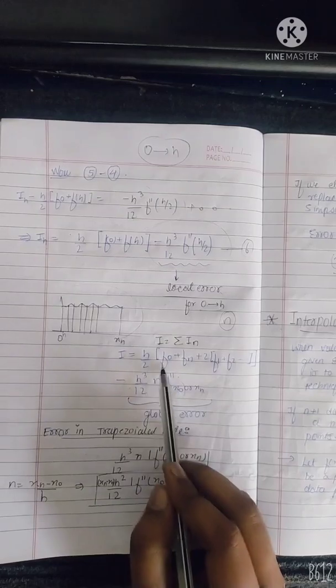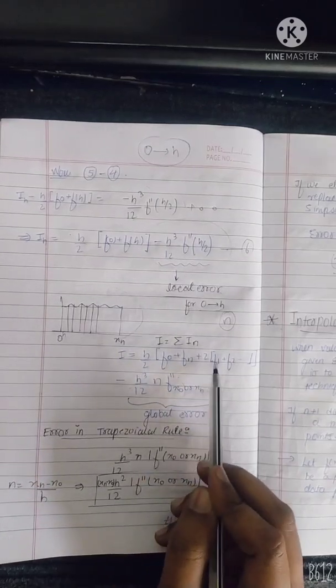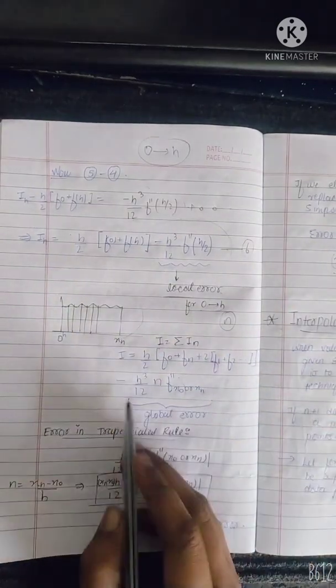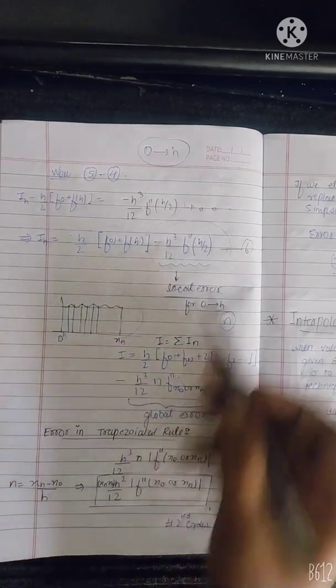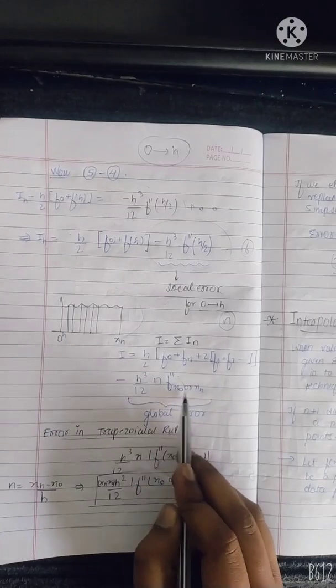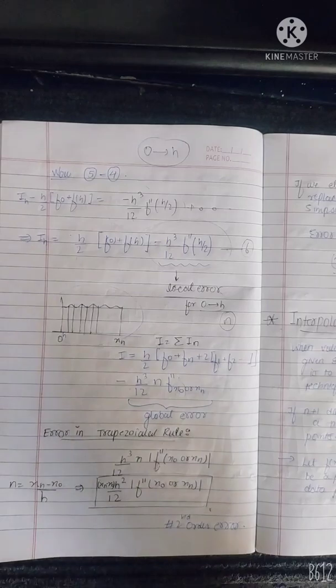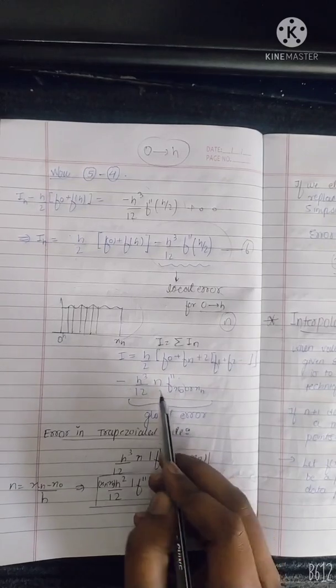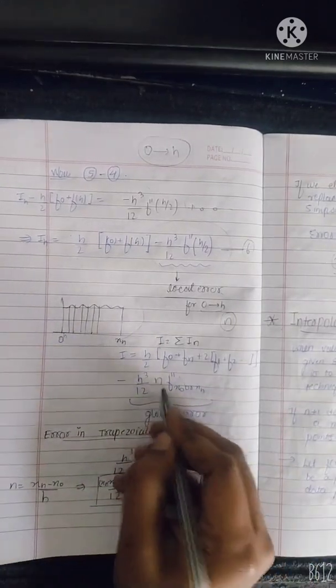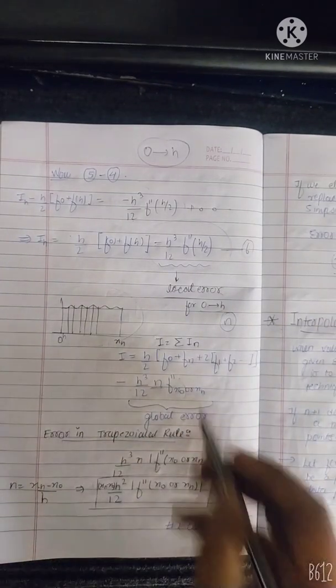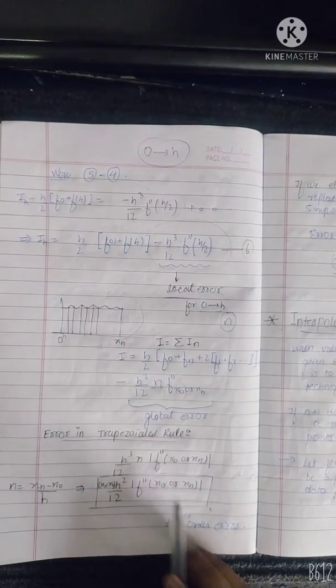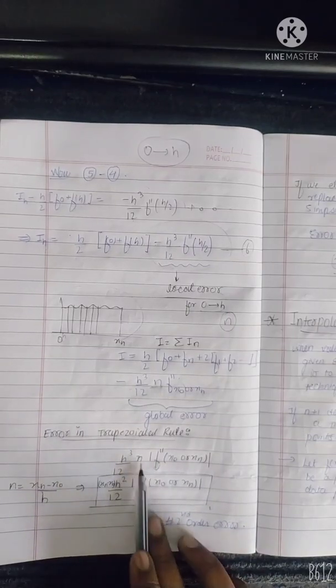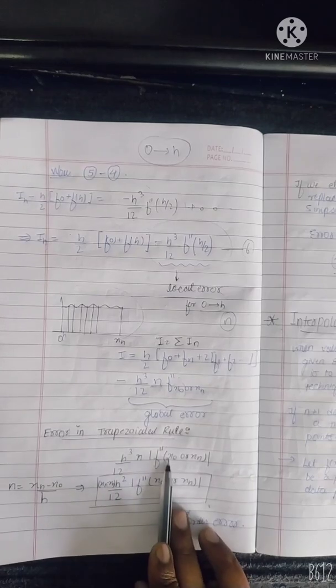So what we write here is h by 2 f0 plus f n, the first and the last term, plus 2 into f1 plus f2 and whatever comes in between, minus h cube by 12, as it is, f double dash at x naught or x n. We take the error using f double dash at either x naught, the first point, or x n, checking which gives the maximum value, and we use that, multiplied by n because it is used n times. This particular thing is called the global error. Here it is h cube by 12 n times the modulus of f double dash x naught or x n.